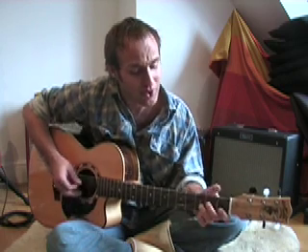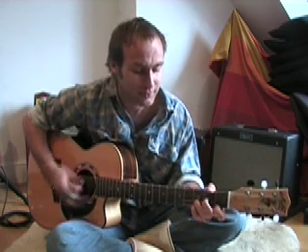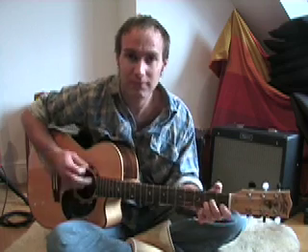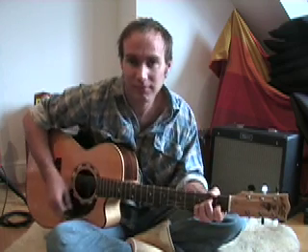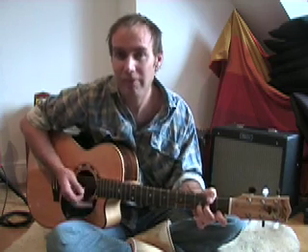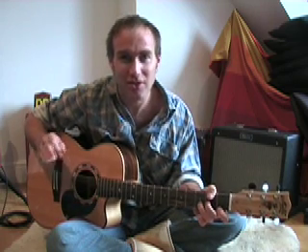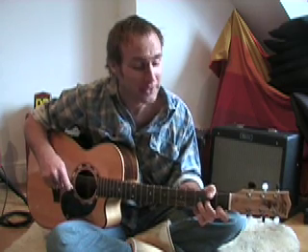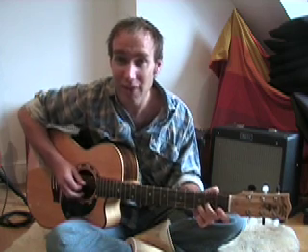Some good examples of using that one for both the D minor and the A minor is Losing My Religion by REM, where it's got this little riff. You can hear very clearly that he's used the suspended chords to make a riff. Also the Rolling Stones song Paint It Black uses it on the D minor at the beginning.